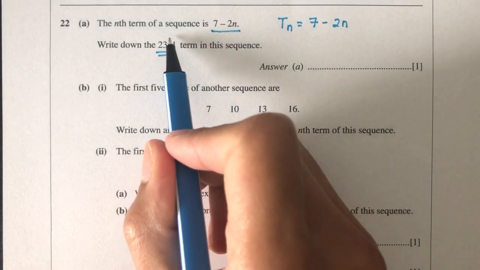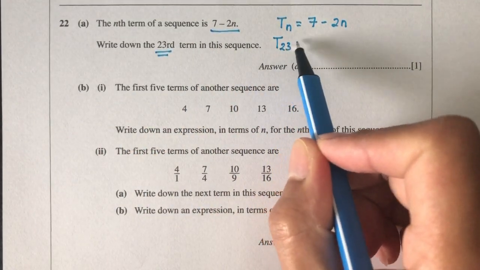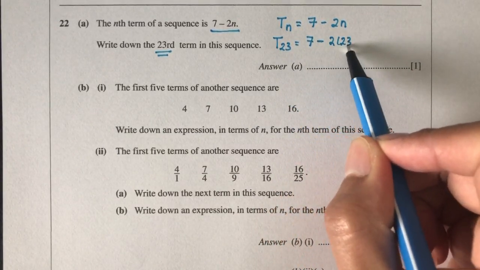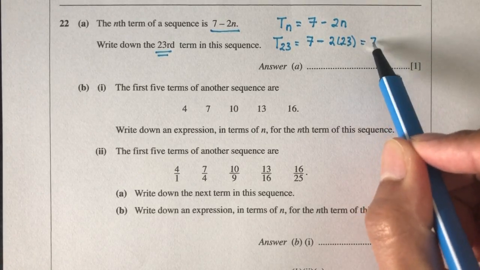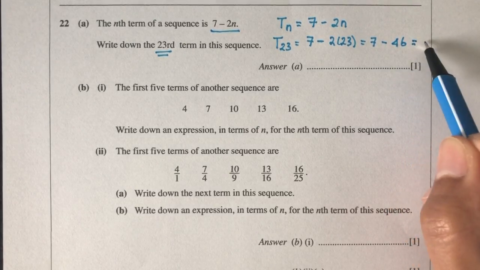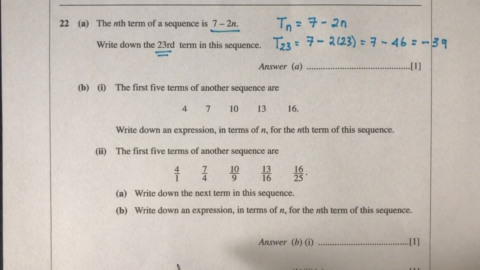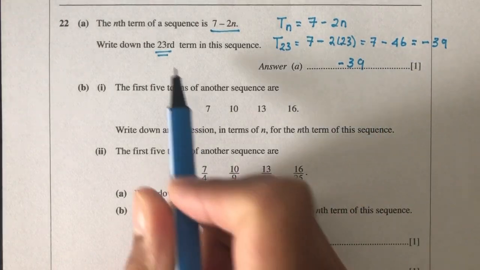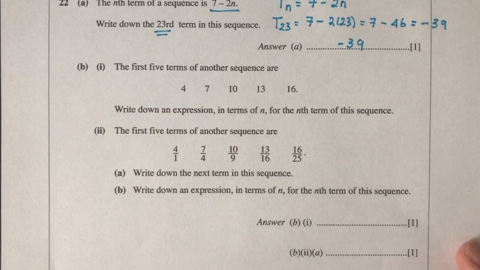So we just have to replace the value of n by 23. So T23 is equal to 7 minus 2 times 23. Now what is 2 times 23? That will be 46, so 7 minus 46, which is minus 39. So your answer for part A will be minus 39 for the 23rd term. Okay, this one was pretty easy. Now let's move on to part B.